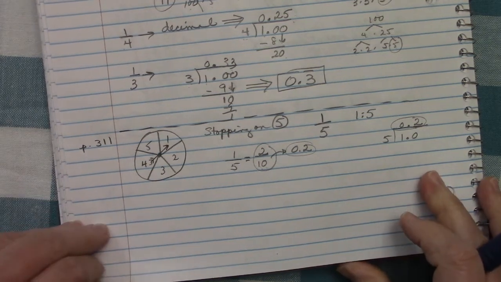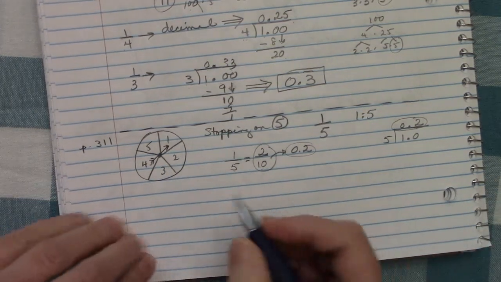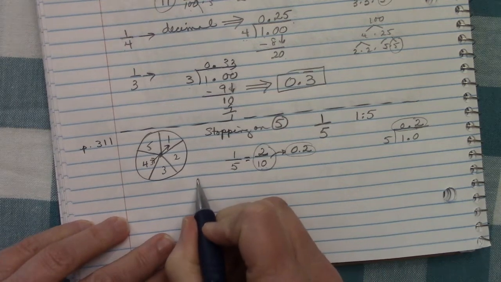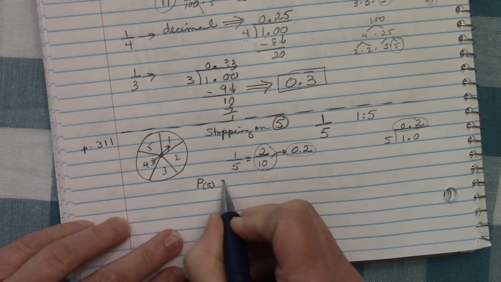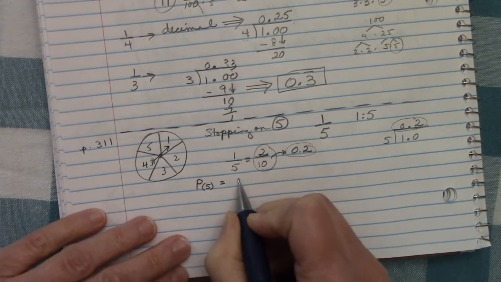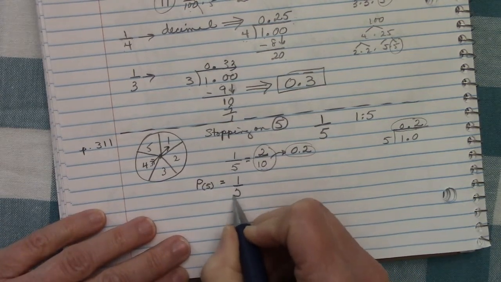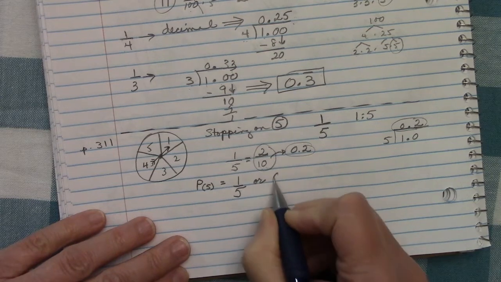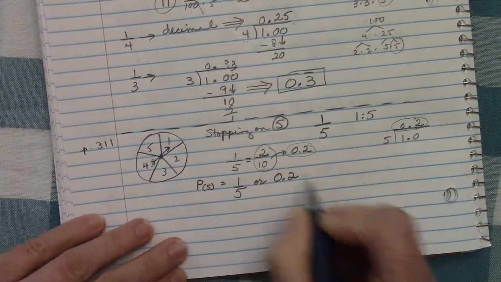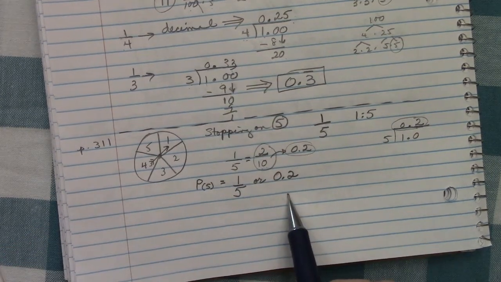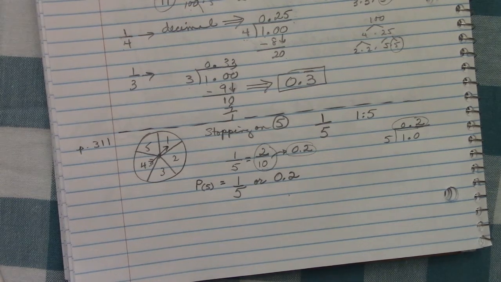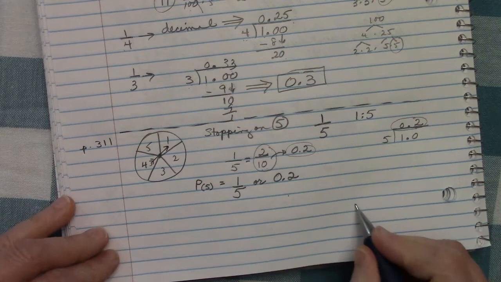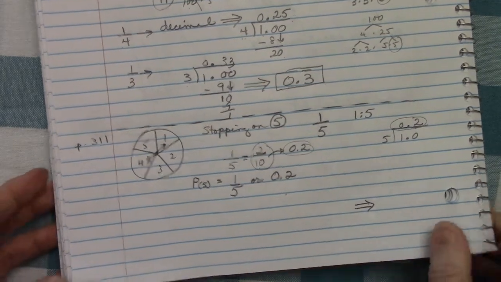Probability. What is the probability the spinner will stop on 5? And remember, when we write that, we're going to write the probability of getting a 5 is 1/5 or 0.2. Now this is going to be a little more significant later on as we change these decimals into percentages. All right, let's turn the page and go on to page 121 in our math journal.